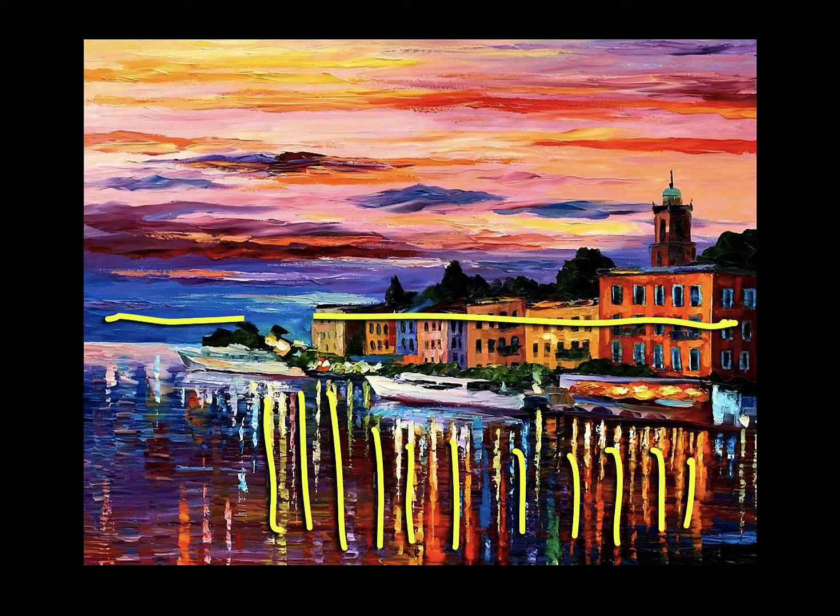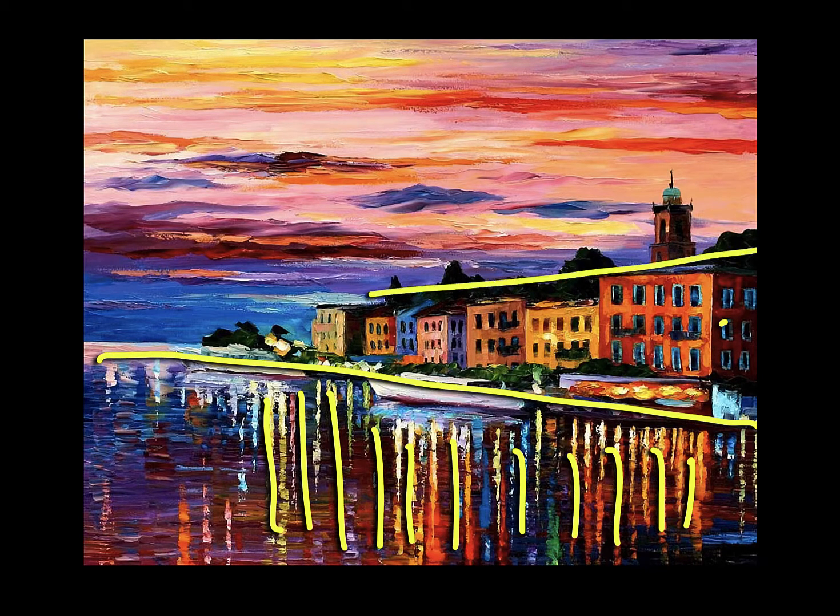Here you can see that because we have a vanishing point, because we're going off into the horizon like that, the angle is different, and therefore the entire painting is much more interesting, and it takes on a variety of perspective.